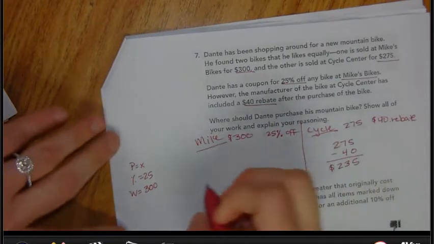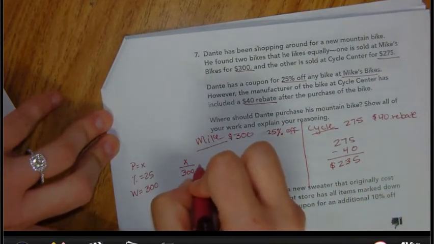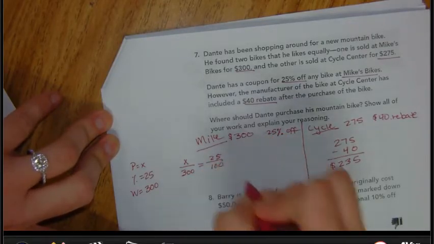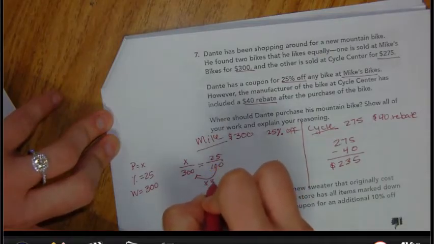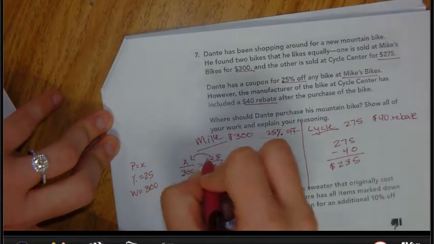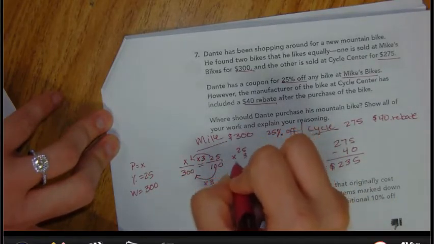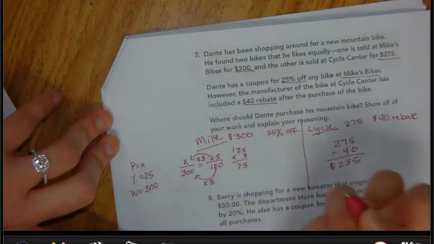All right. So I'm going to have x over 300 is equal to 25 over 100. If I'm going from 100 to 300, that's times 3. What I do on the bottom, I must do on top. So I'm going to have 25 times 3. 5 times 3 is 15. 3 times 2 is 6, plus 1 more is 7.